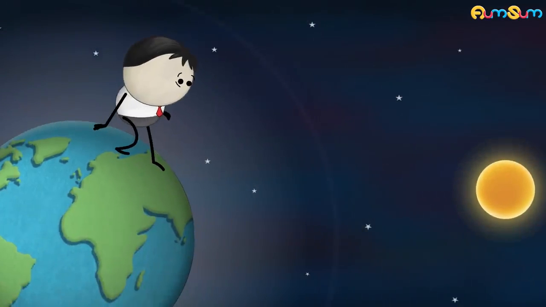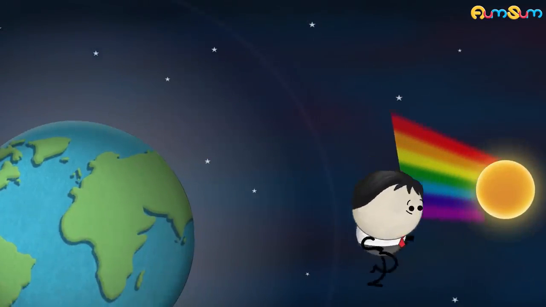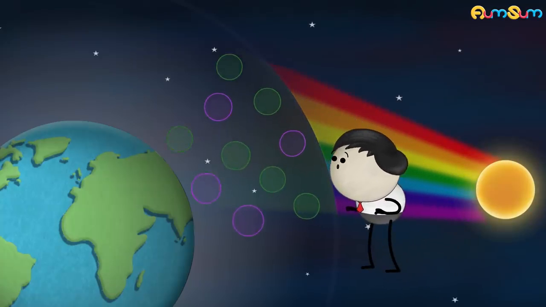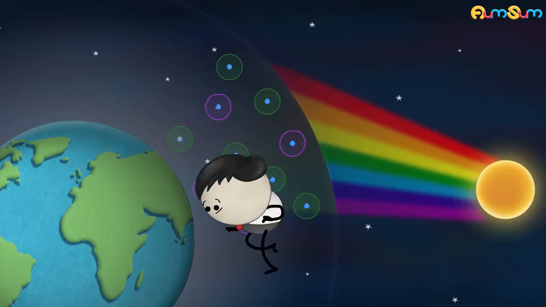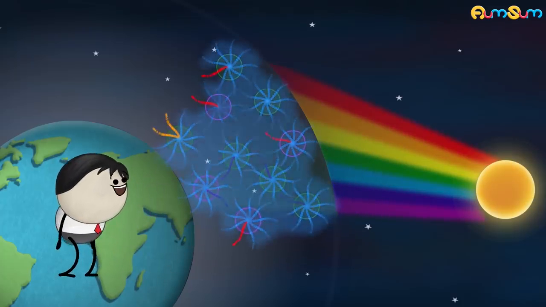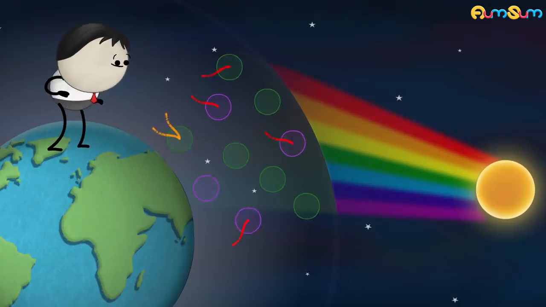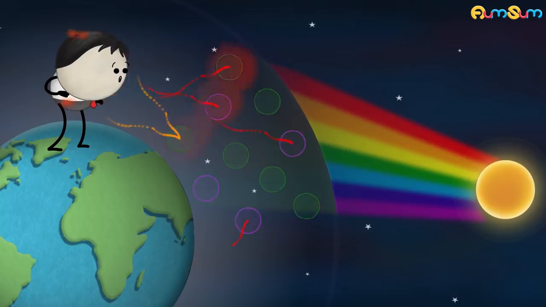However, during sunset, the sunlight must pass through a greater distance in the Earth's atmosphere, causing it to pass through more particles. As a result, most of the blue and violet light gets scattered before they reach our eyes. Due to this, the less scattered light like red or orange reaches our eyes, making the sunset appear red.